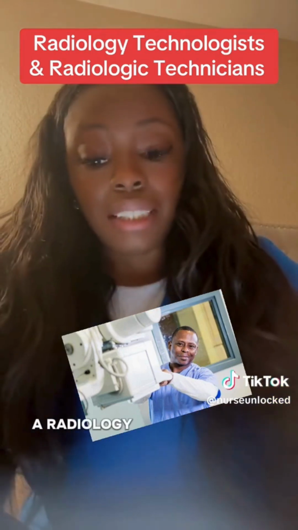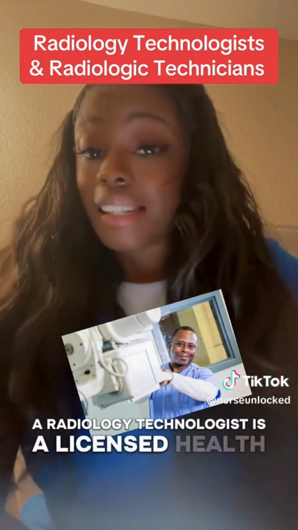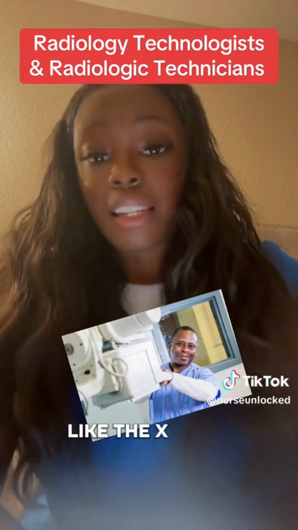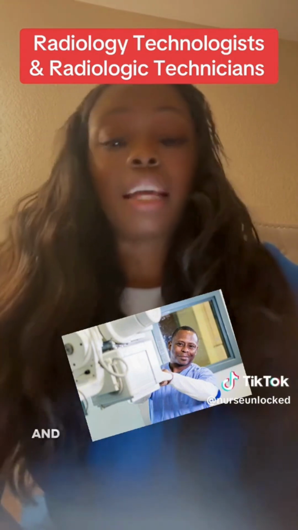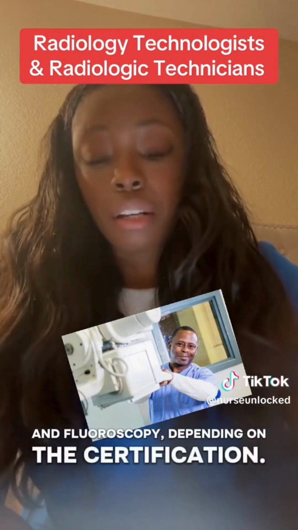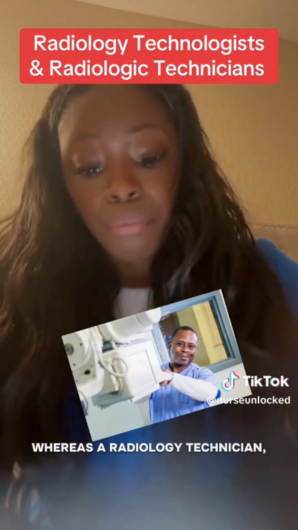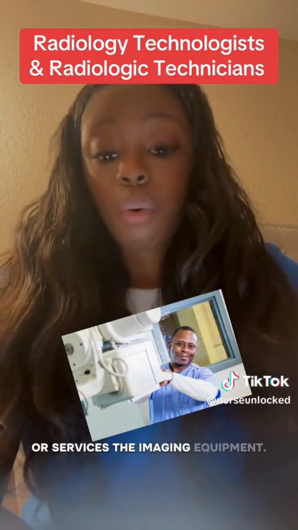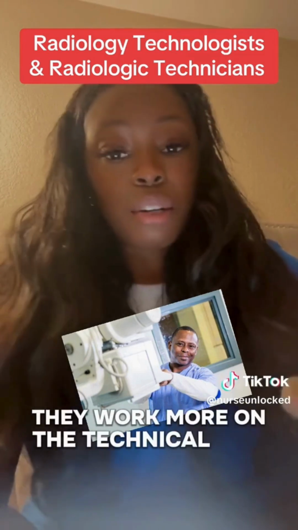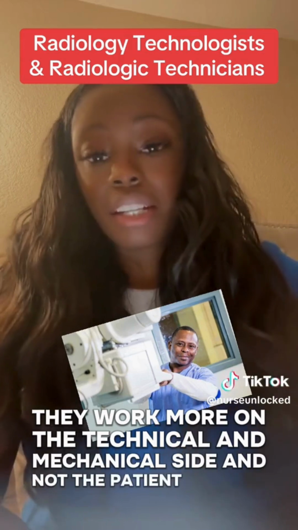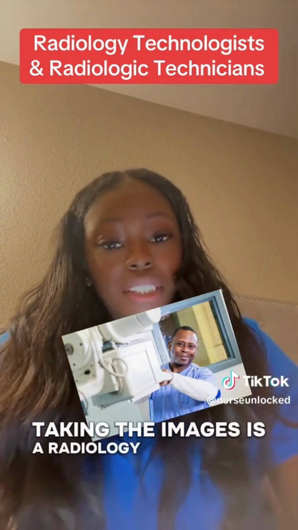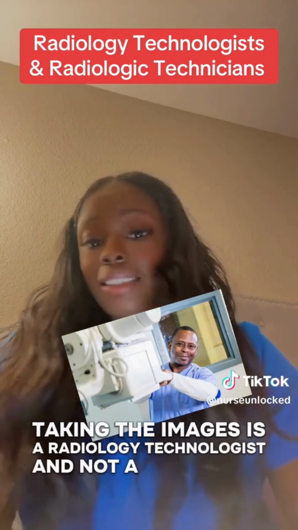A radiology technologist is a licensed healthcare professional who performs imaging exams on a patient like the x-rays, CT scans, MRIs, and fluoroscopy, depending on their certification. Whereas a radiology technician, on the other hand, refers to someone who maintains, repairs, or services the imaging equipment. They work more on the technical and mechanical side and not the patient imaging. In healthcare, the person positioning the patient, taking the images, is a radiology technologist and not a technician.